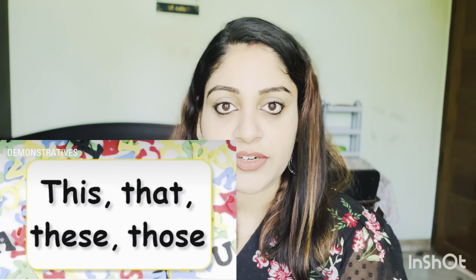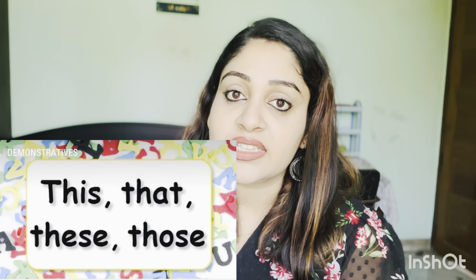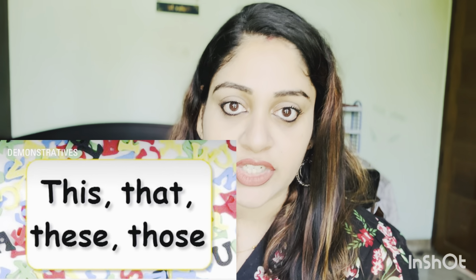I have told you in advance that today we are going to handle in detail the demonstrative determiners. So we are introducing the demonstrative determiners here. These are the demonstrative determiners: this, that, these, those. So ask the children to read that.